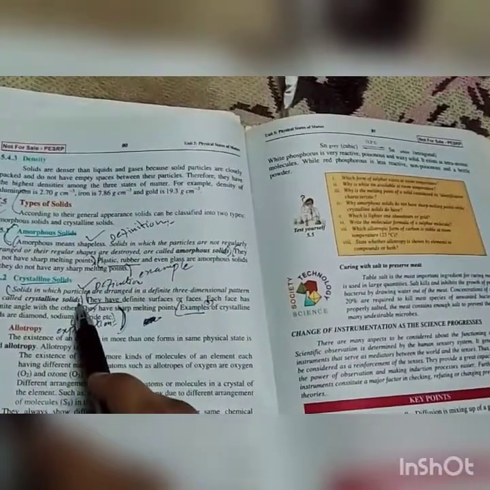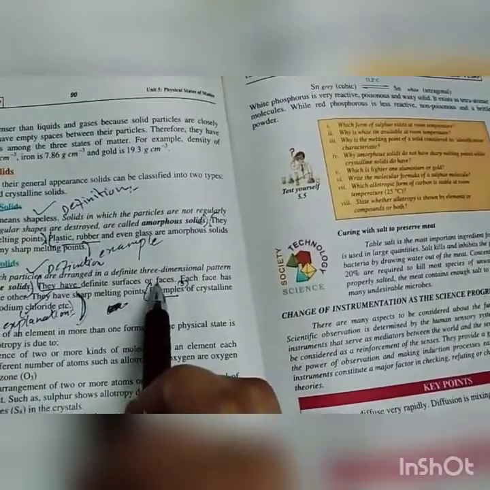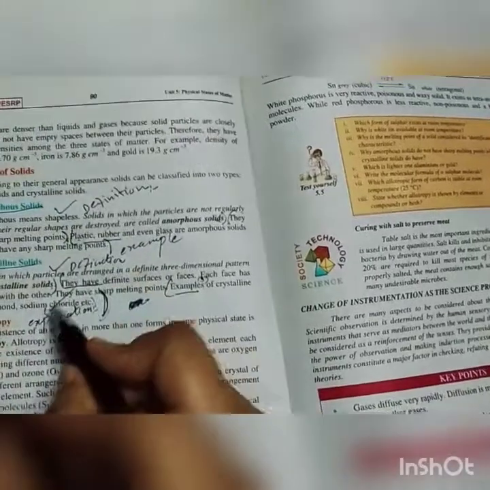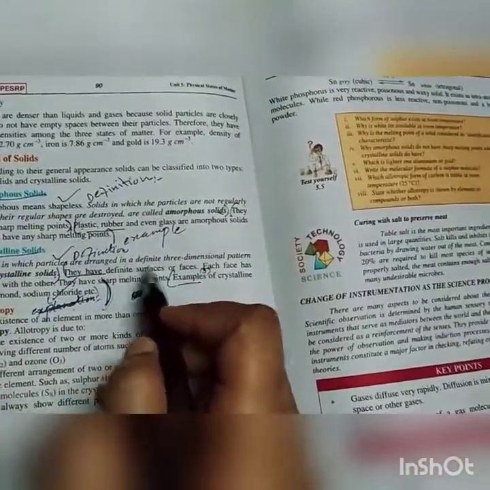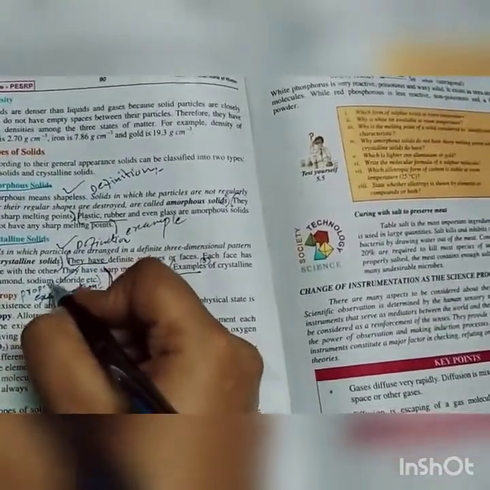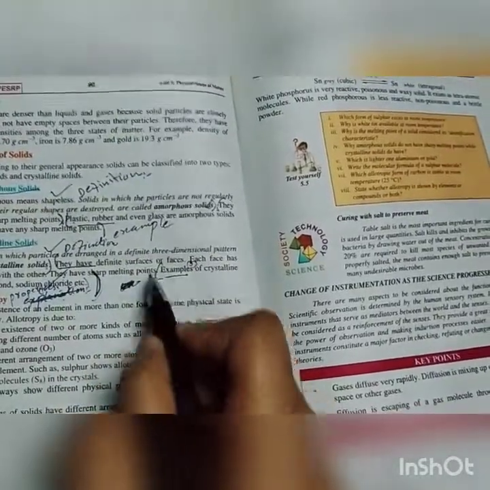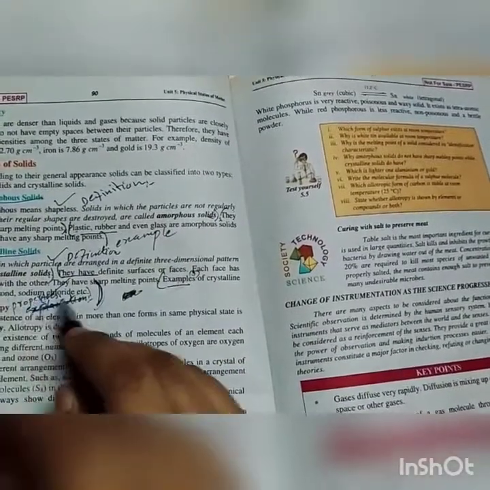Next, crystalline solids. First definition till crystalline solids, then they have definite surfaces or faces. These are the explanation, or you can also write they have definite surfaces. You also have to write the heading properties till here, sharp melting points. Then the third heading is example. Examples of crystalline solids are diamond, sodium chloride, etc.